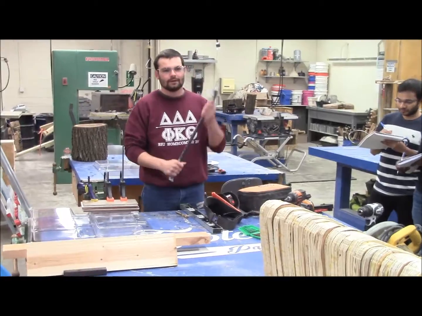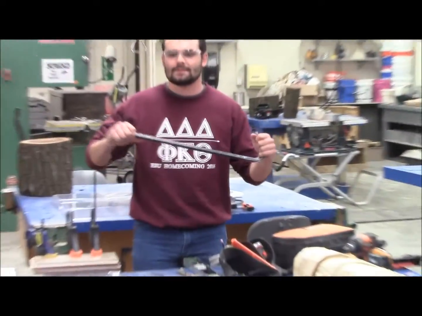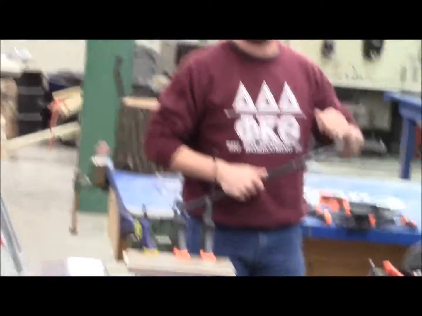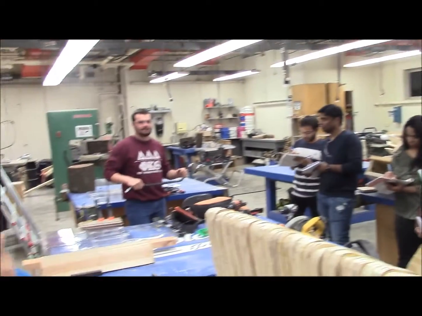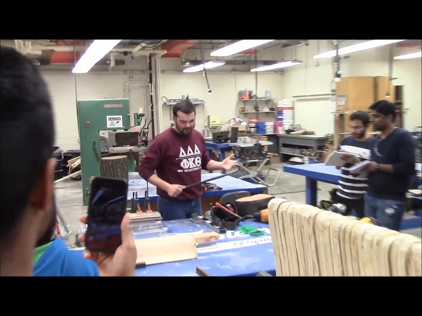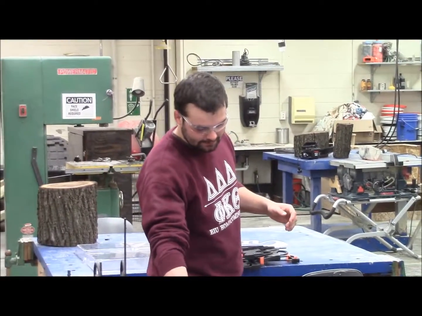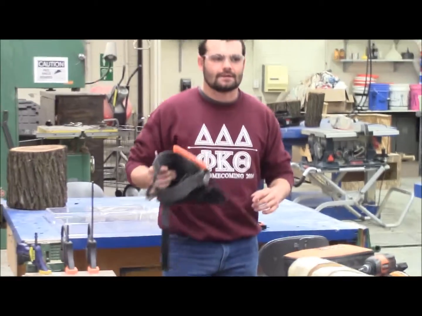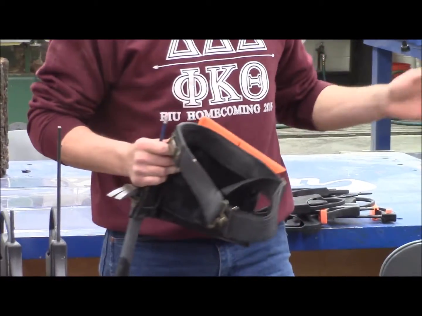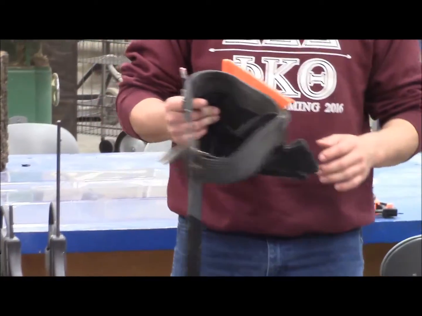This is a crowbar. Obviously, this is used a lot of times for demoing different projects. Like right now, we have to take apart this house that we had our construction class build. So we're demoing the project, and a crowbar is something that is very helpful for things like that. And then here I have a tool belt, which is an accessory you wear a lot of times on the job as a carpenter.